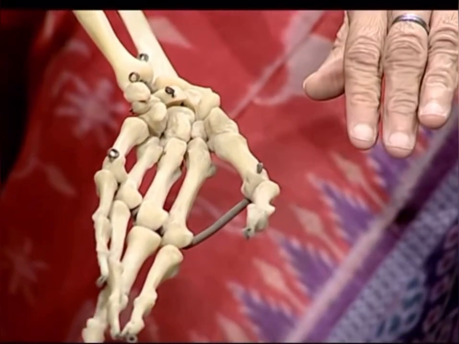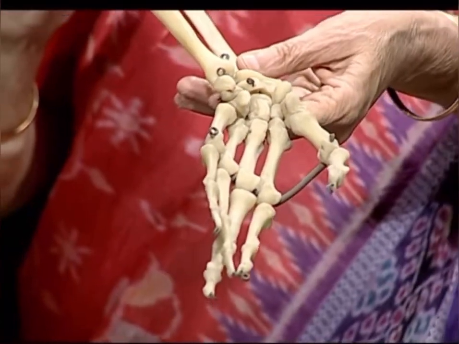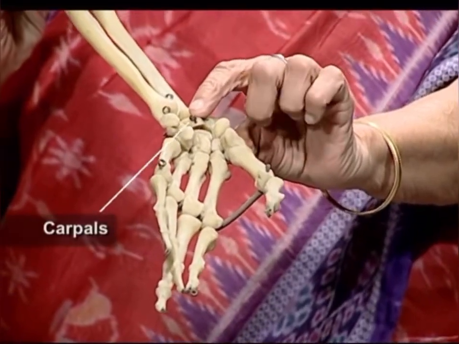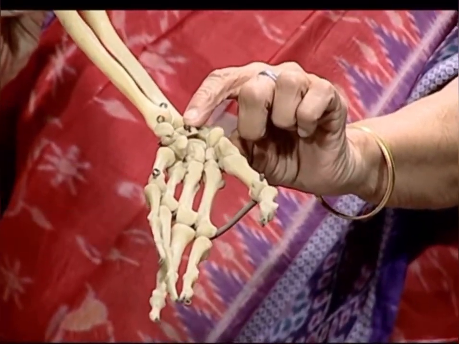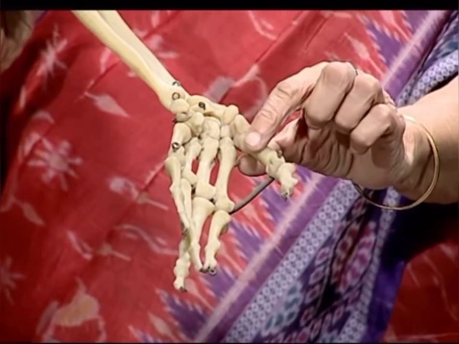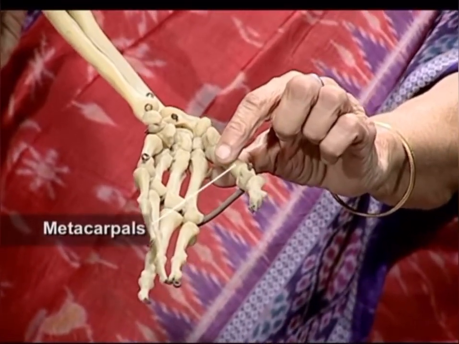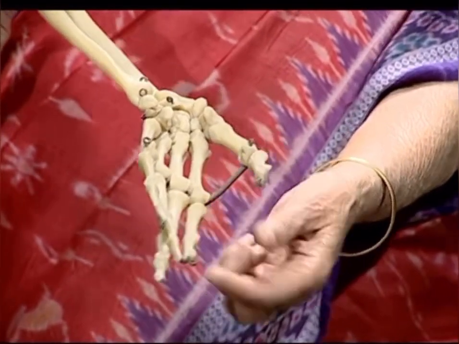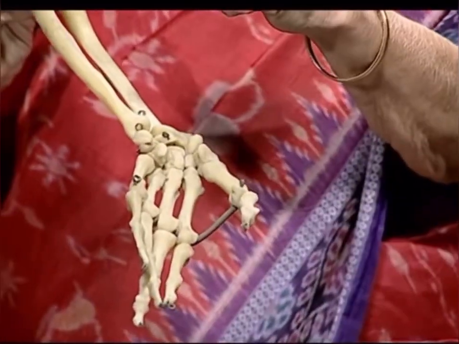After this will come 5 bones here, which make your palm. So, these are carpals. The wrist bones are also called carpals, and these 5 palm bones are called metacarpals. After that are your fingers. Each finger has 3 bones.